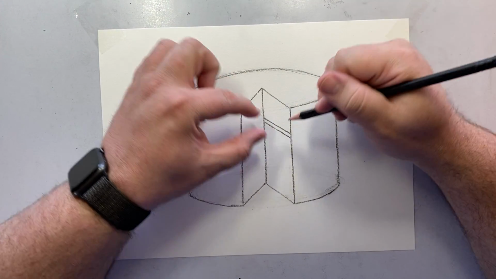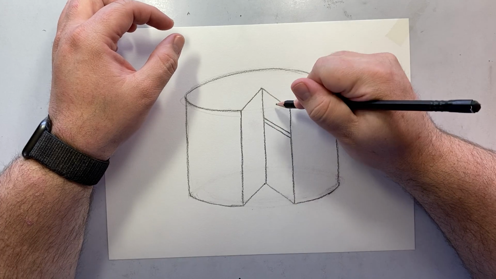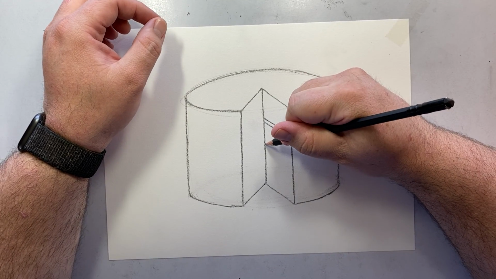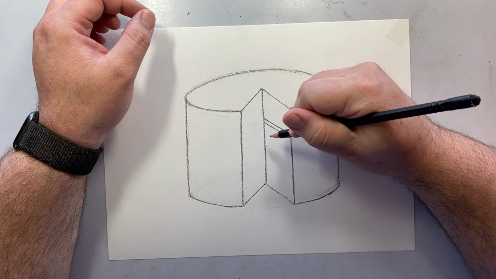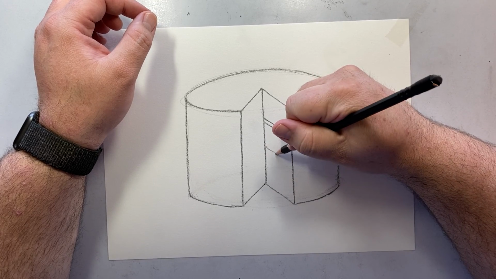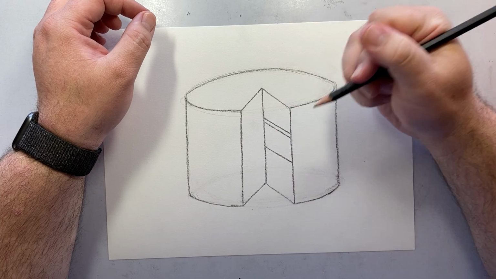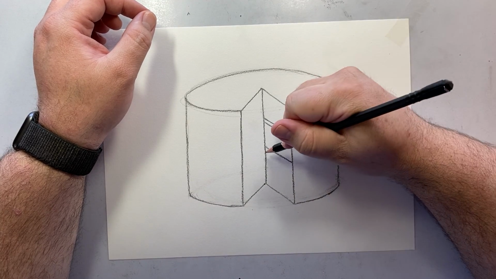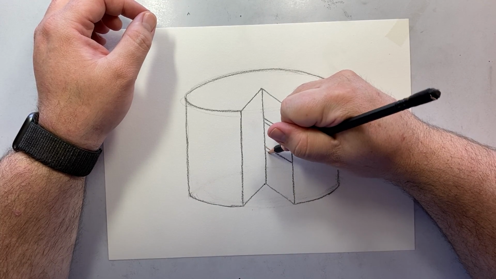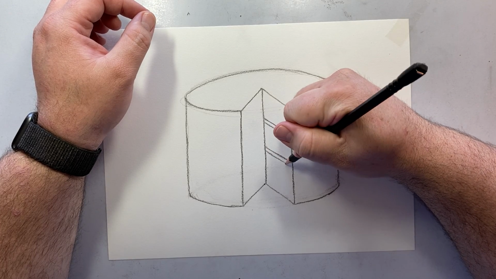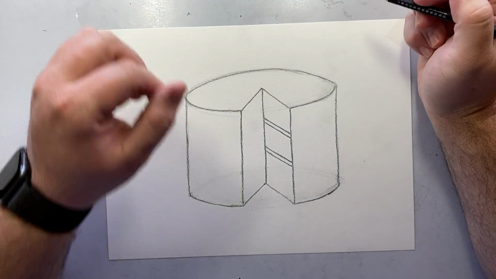And I'm going to scoot down about the same way I did here, going in the exact same direction, diagonal line going down to the right. Skip a little bit of space for that frosting and do it again.